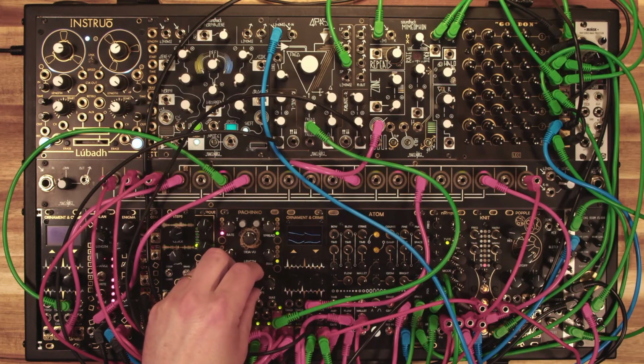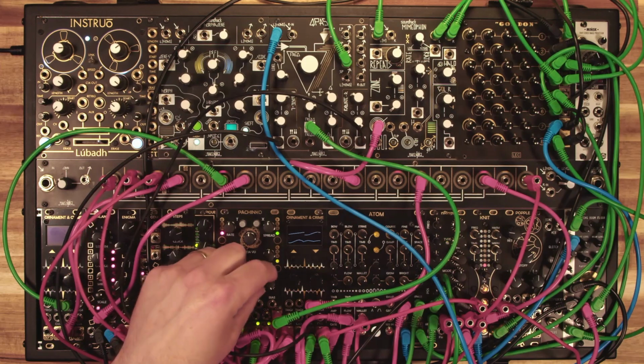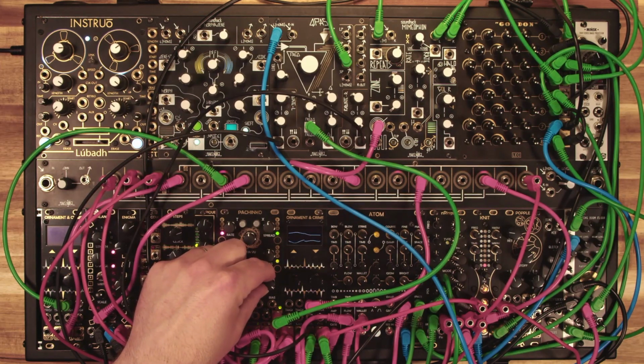So now we're just getting roots and octaves of our scale with the steps knob all the way up. And now as we turn that down, we'll be slowly introducing more notes from the scale.